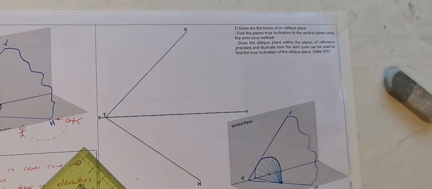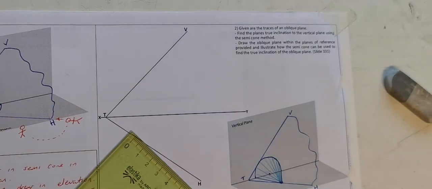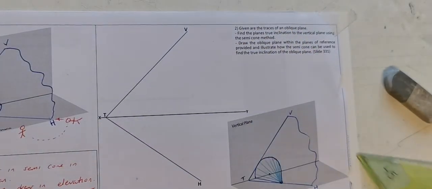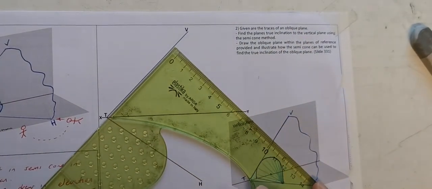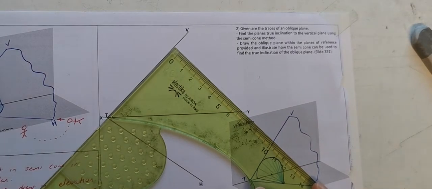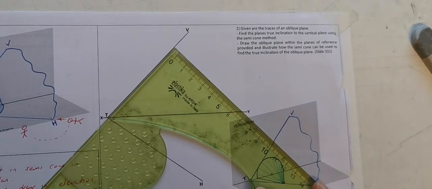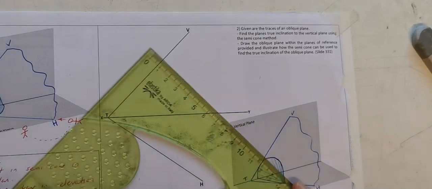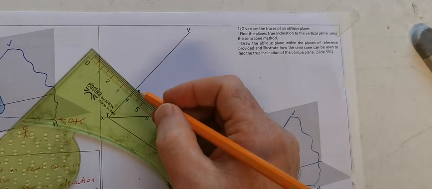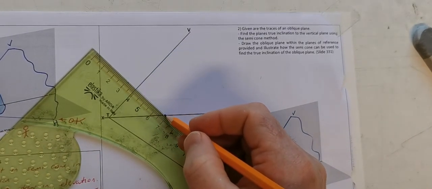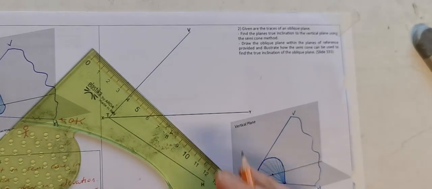So to do that above here, I will just get the angle of the trace at any random place at all. I'm going to come down here and put in a perpendicular.